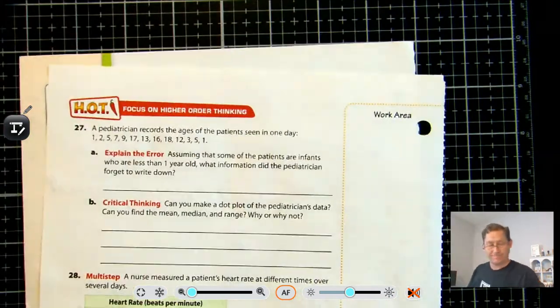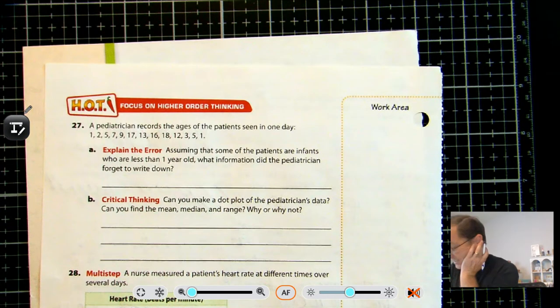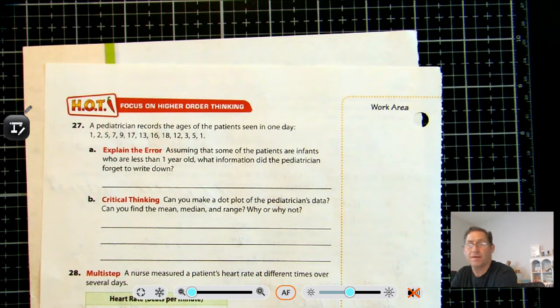All right, 27. A pediatrician records the ages of the parents of the patients seen in one day: 1, 2, 5, 7, 9, 17, 13, 16, 18, and so on. Assuming that some of the patients are infants who are less than 1 year old, what information did the pediatrician forget to write down? Well, months, right?